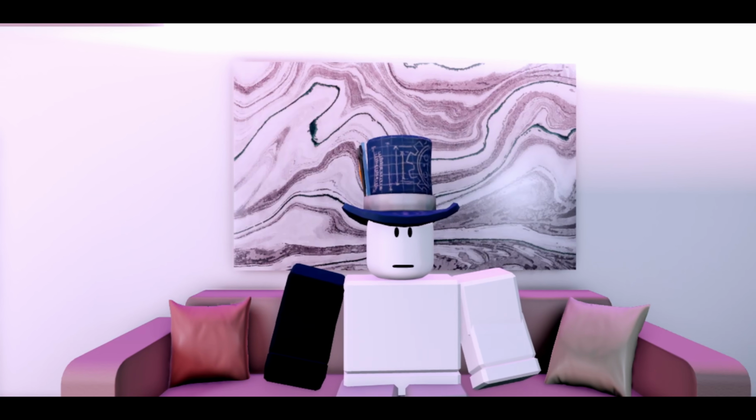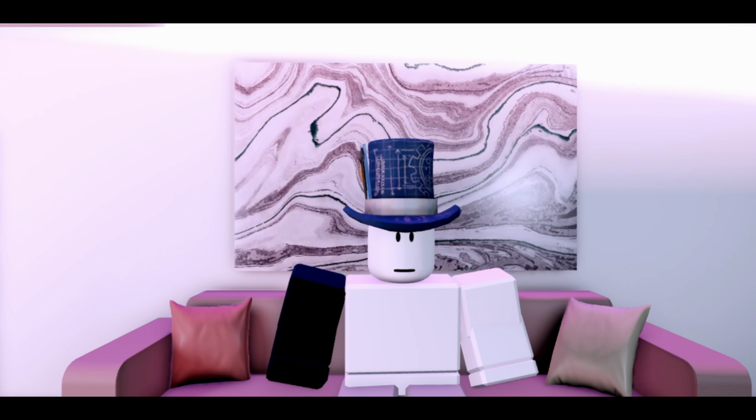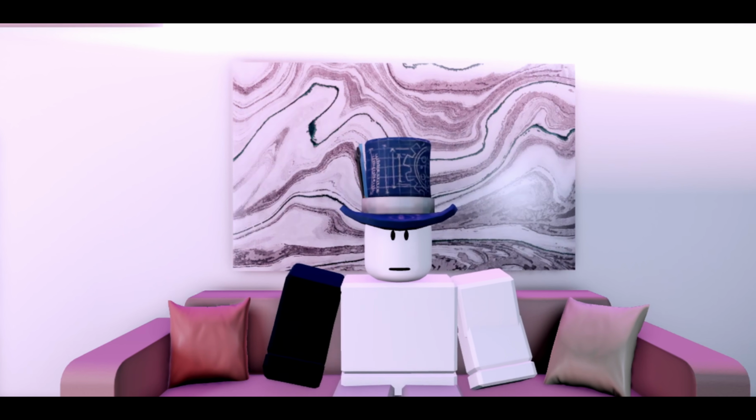Alright, well I feel like I'm on a roll now that the equipment is all done. I kind of want to do the melee. I said I kind of want to do the melee.